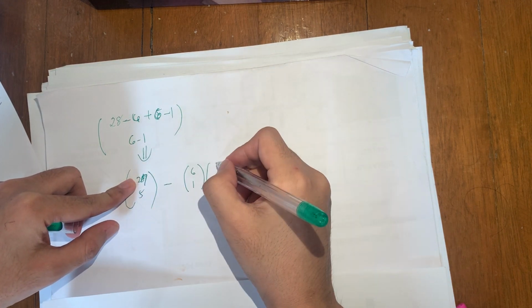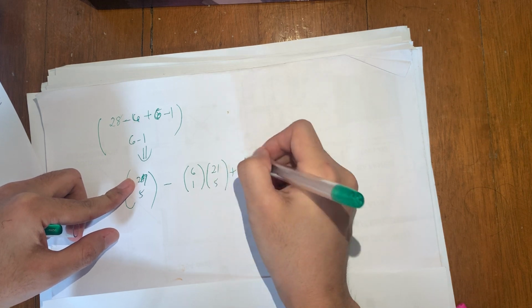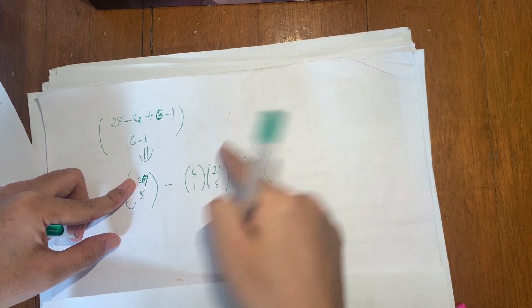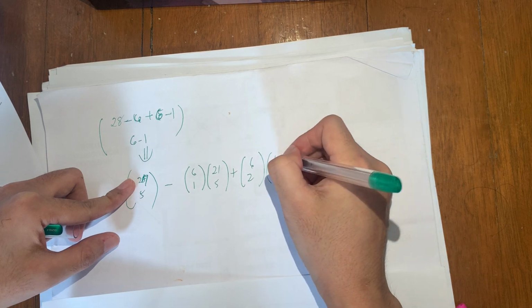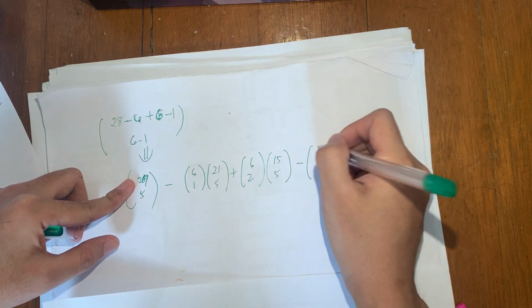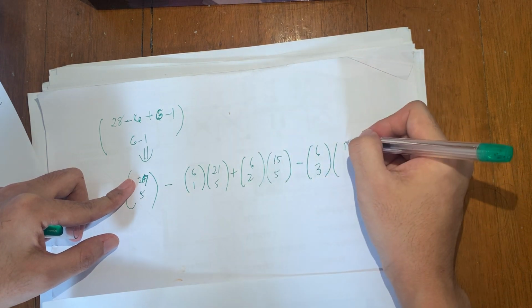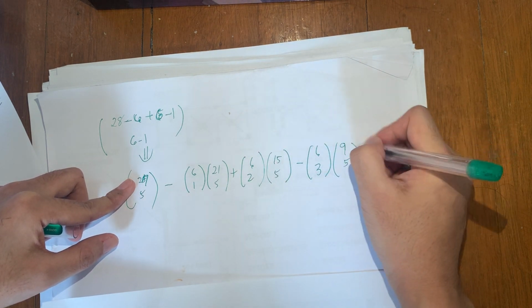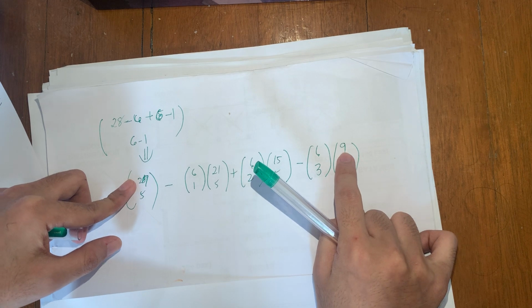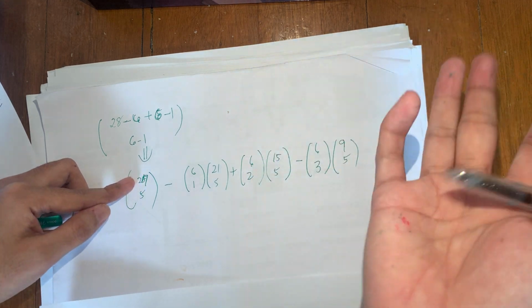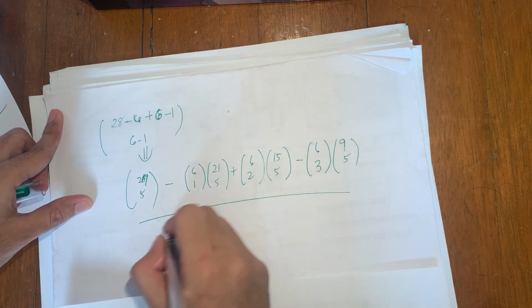Subtract 6 from here, 21 taken 5, plus 6 taken 2, minus 6 from here again, 15 taken 5, minus 6 taken 3 times 15 minus 6. That's 9 taken 5. Can you subtract 6 from here? Sure, but that's 3 taken 5. That's not possible. So, ito yung sagot.